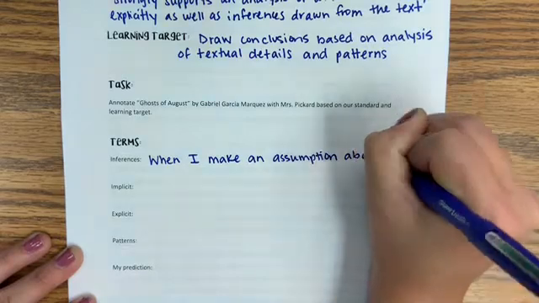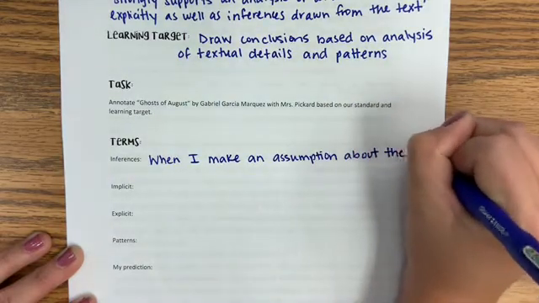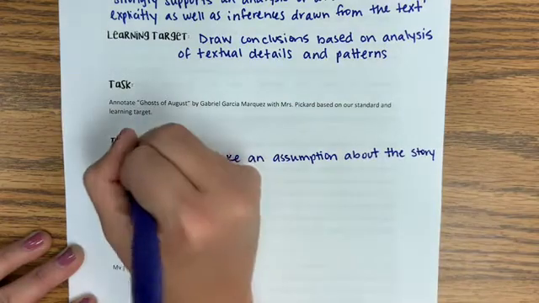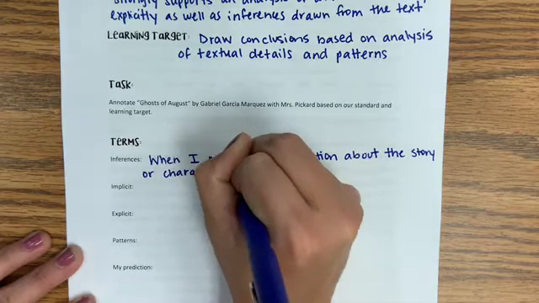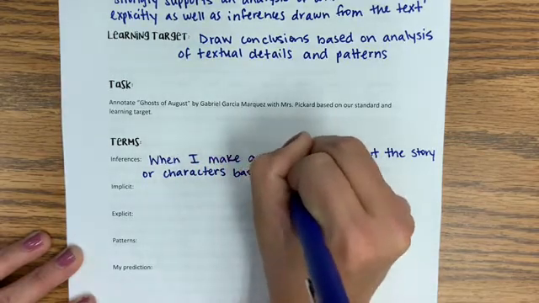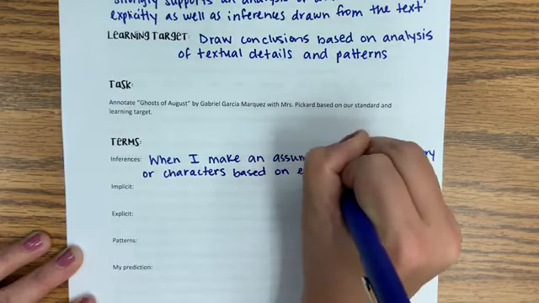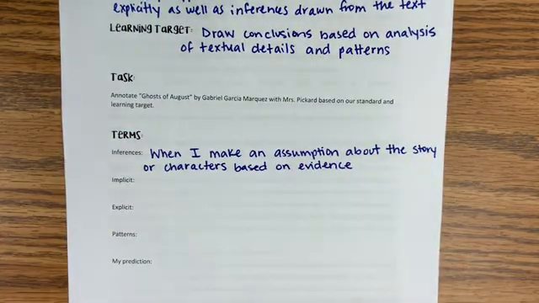about the story or characters based on evidence. So an inference isn't just a guess. An inference does have some sort of evidence that made you have that assumption in the first place. For example, our title is Ghosts of August. So if you were to infer that this story may deal with ghosts, your evidence would be that ghosts are in the title.